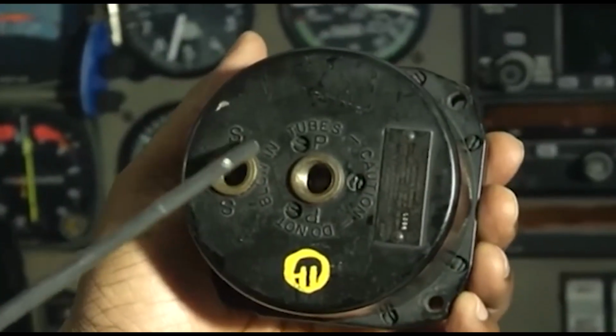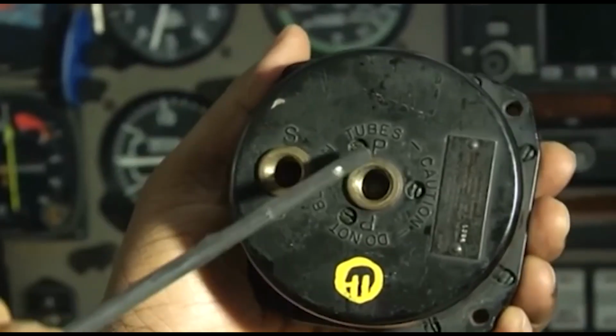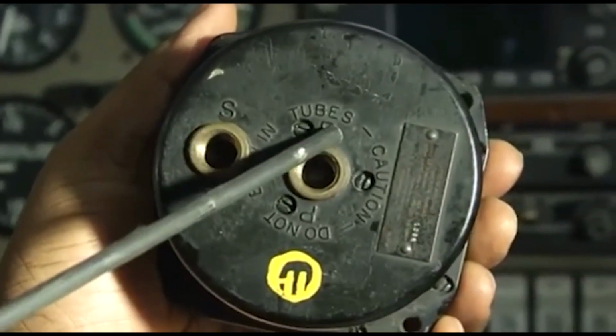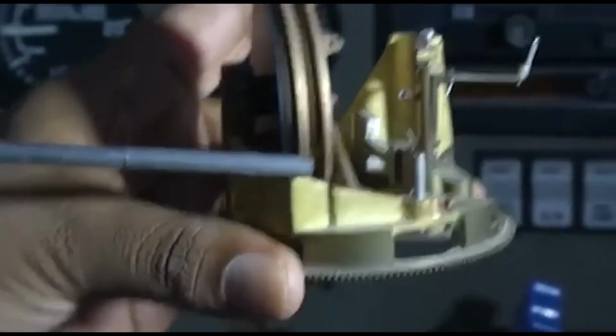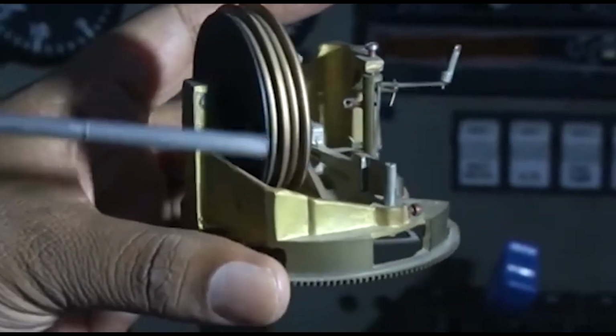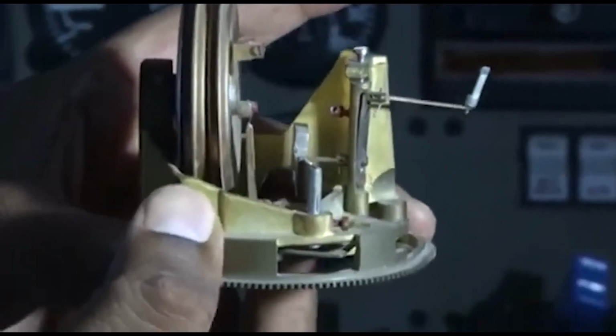One is for static pressure, you can see this is the opening for the static pressure, and the other is for the pitot pressure. You can see S written and P written here. This is an instrument inside. This is a specially treated metallic corrugated diaphragm made of nickel silver or phosphor bronze, which is fitted inside the case on a frame. You can see that it is fitted on a frame.